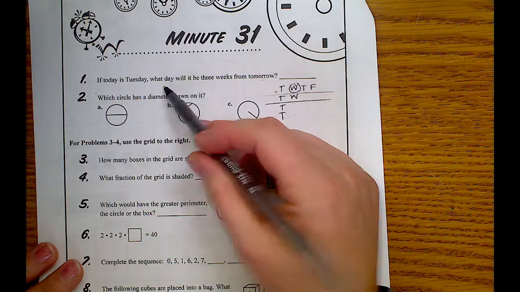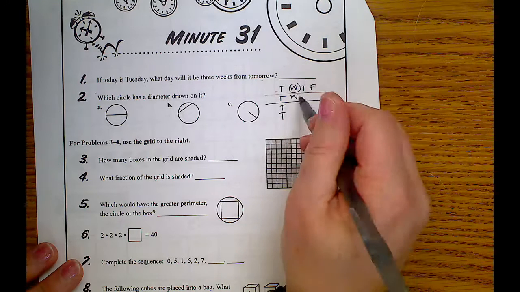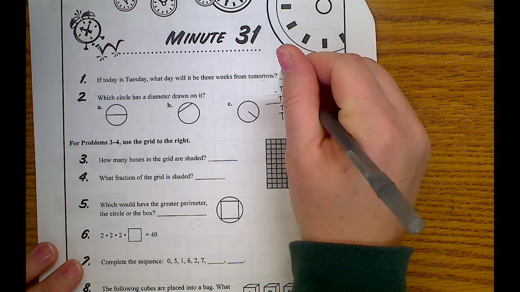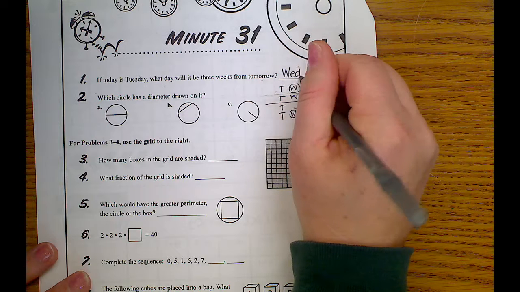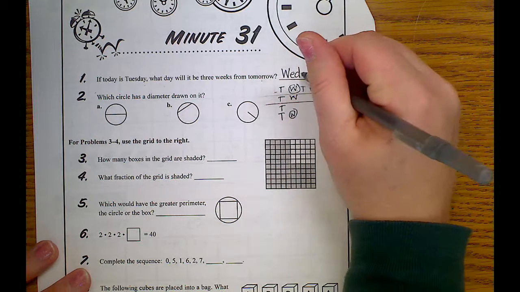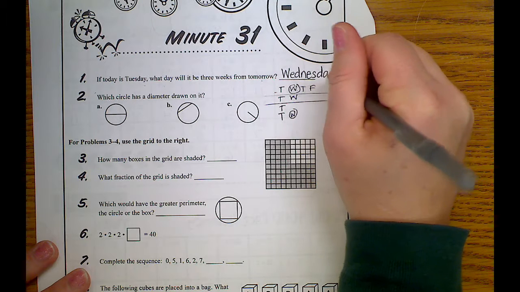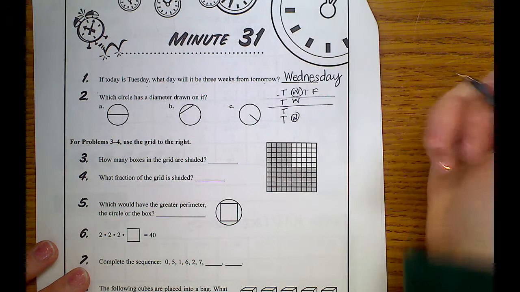If today is Tuesday, what day will it be 3 weeks from tomorrow? It would be 3 weeks. Tomorrow would be Wednesday. Please spell this right. Wednesday.